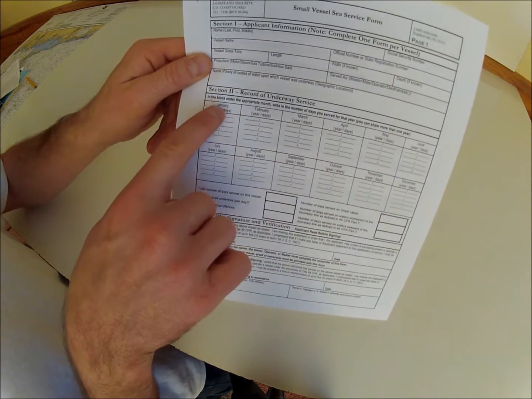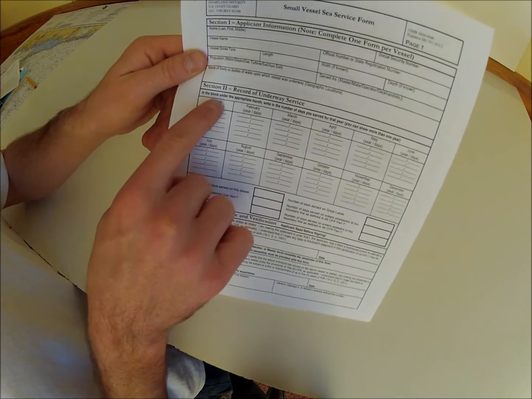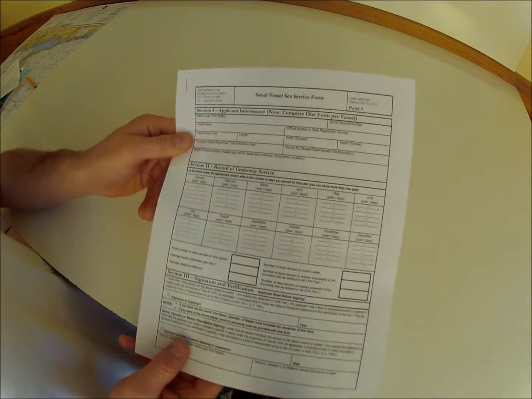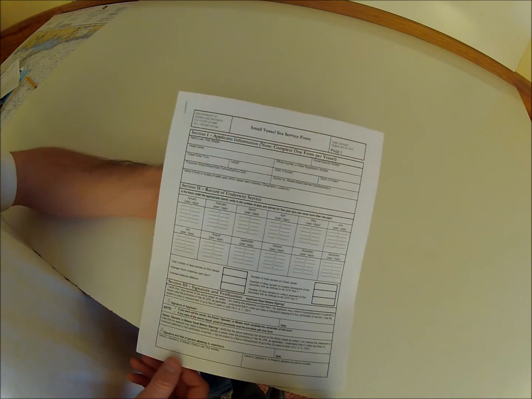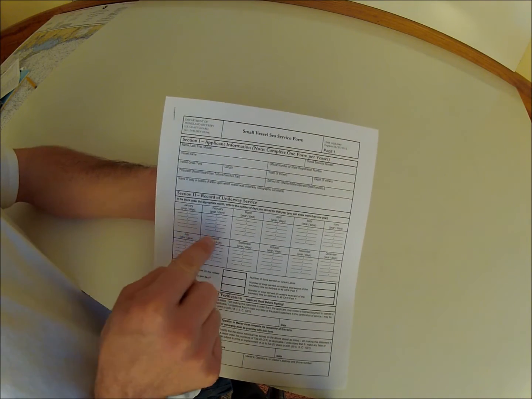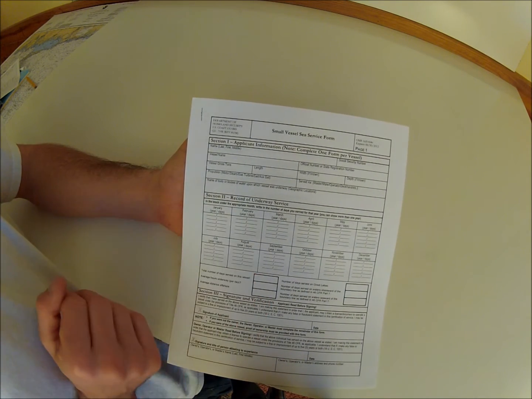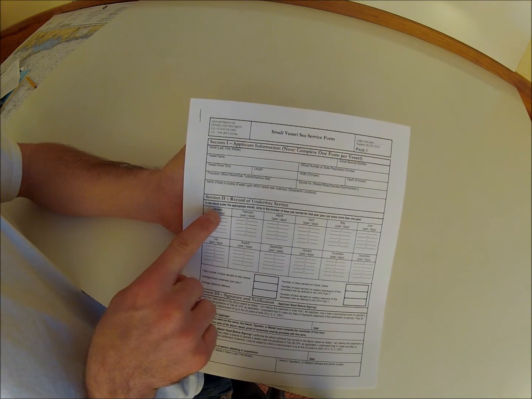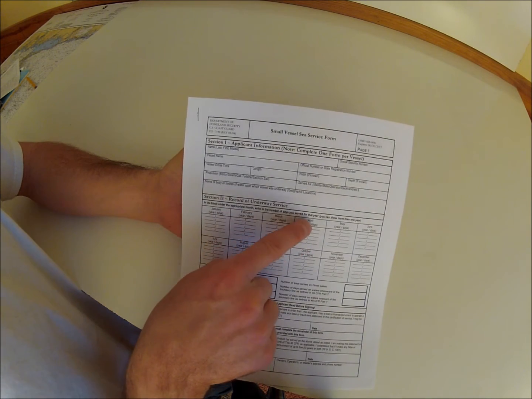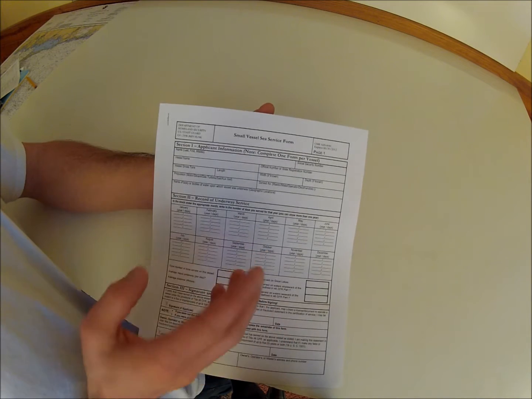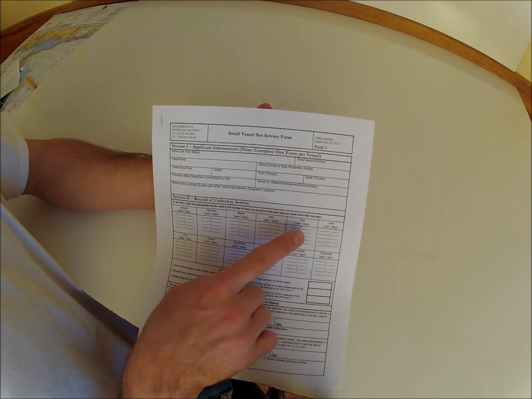So we have the month, year, and days. This is one form per vessel, so all the years that you were on that boat are recorded on one form. I'm here in Michigan, so we don't get on the water January, February, March. We'll start late April into May. I know that's not the case for everybody, but it's just my experience.